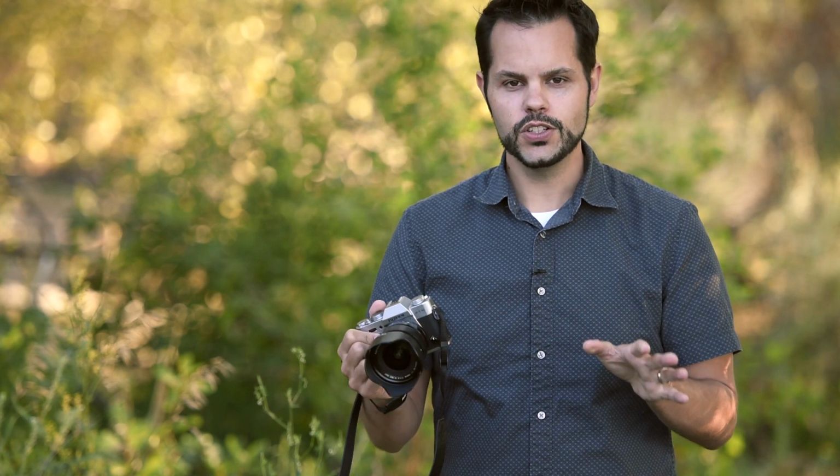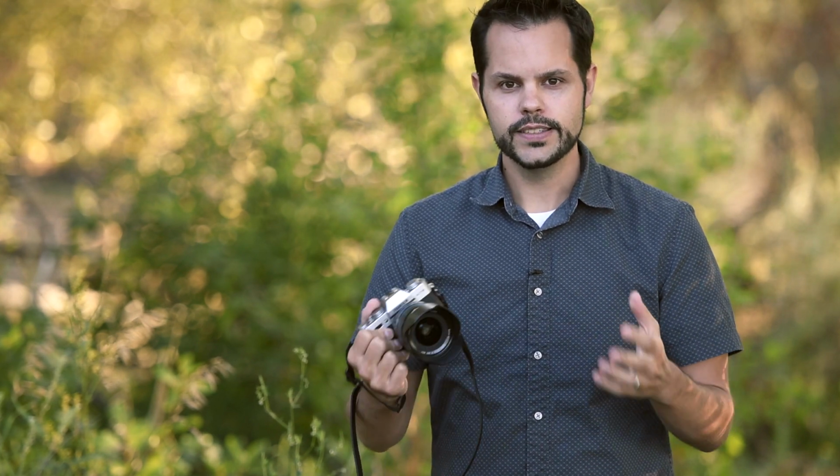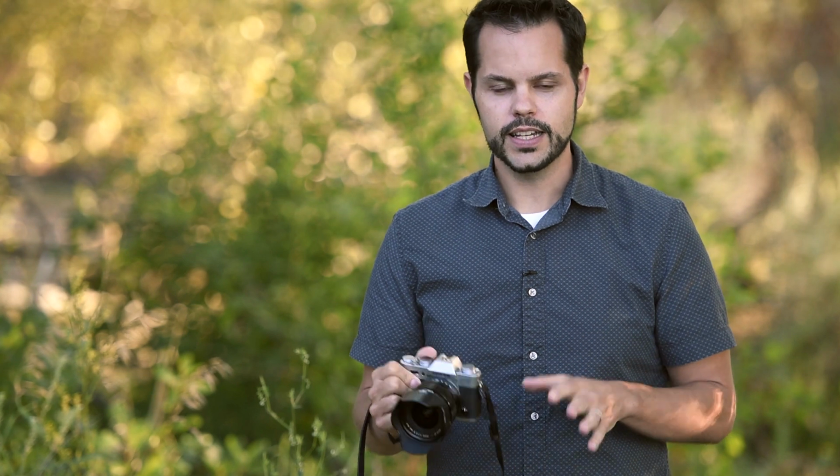So if you haven't given it a try, figure out how to do it in your camera, set it up, and give it a shot. It's a really great technique to use.